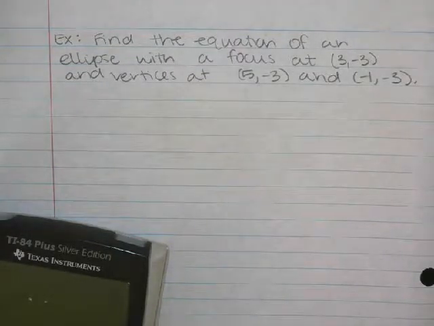And you have to make sure you understand what the different words mean and what they tell you about the problem. So in this, they gave us vertices, not co-vertices. So since they gave us vertices, what does that tell us? The center is going to be in between them. And if you guys notice, do you see how the y-coordinates of the vertices are the same, but the x-coordinates are different? That means that our ellipse is wider than it is tall, because the vertices are the points that are the furthest apart. Does that make sense? It's wider than it is tall.